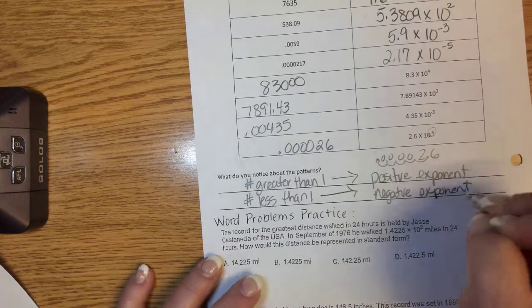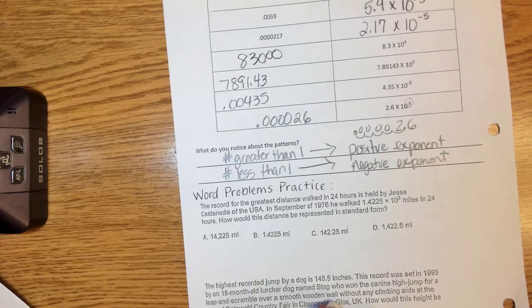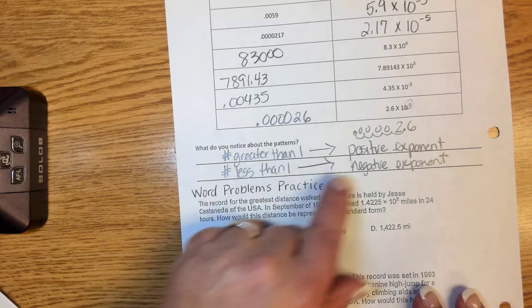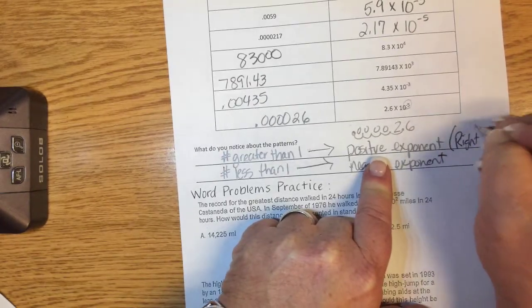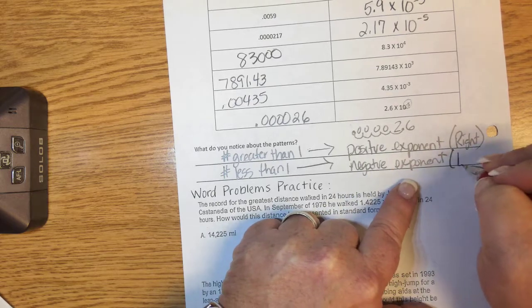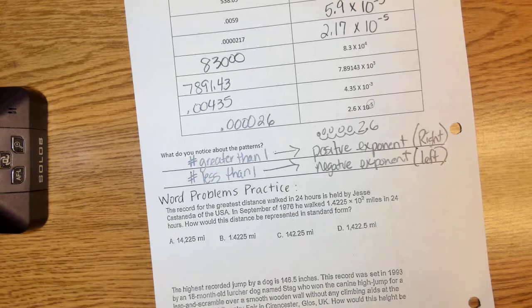I could also say that the exponent tells you how many times you move the decimal point, either left or right. And if you have a positive exponent, you're always moving right. And if you have a negative exponent, you're always moving left, okay? And that would be what I would want you to recognize.